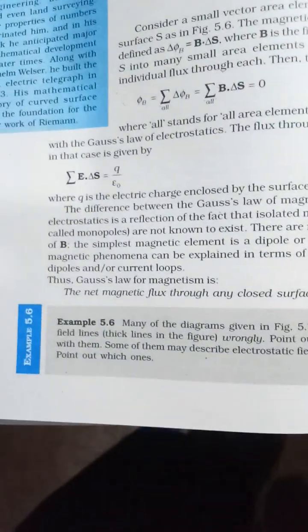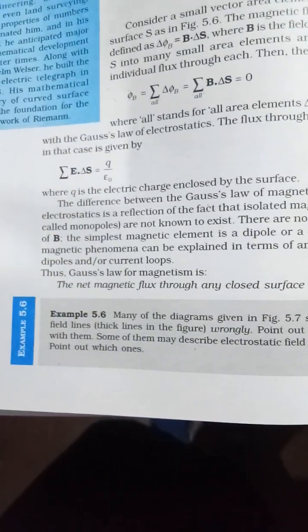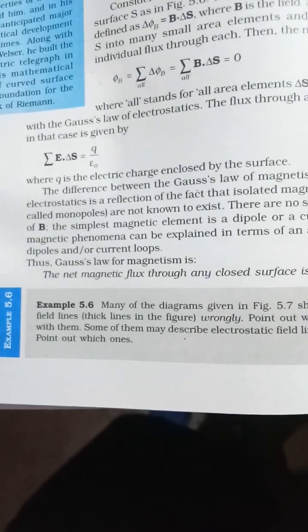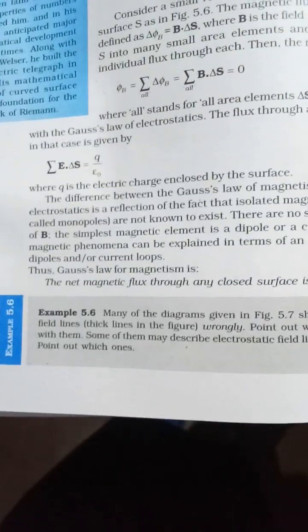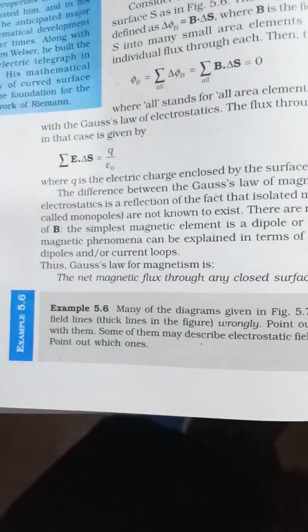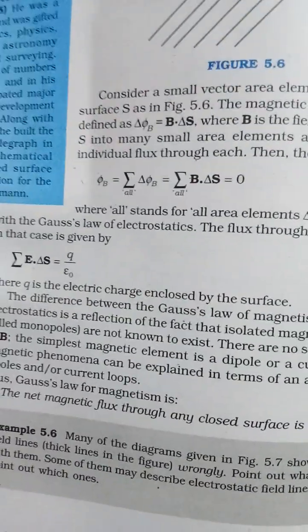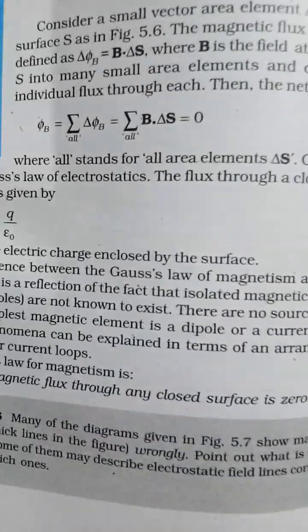All magnetic phenomena can be explained in terms of the arrangement of dipoles and current loops. Thus Gauss's law for magnetism: the net magnetic flux through any closed surface is zero. So the specific aim here is to understand the subject matter. The net magnetic flux through any closed surface is zero, and the summation is total.